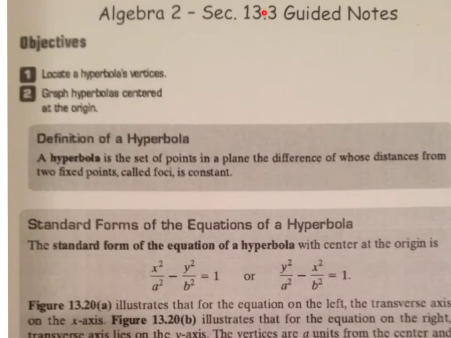Hello, this is section 13.3 in your guided notes. It is hyperbolas, and the definition of a hyperbola, well, first of all, let's not skip ahead. Our objectives for this section are to locate a hyperbola's vertices and to graph hyperbolas centered at the origin. So let's talk about the definition of a hyperbola.